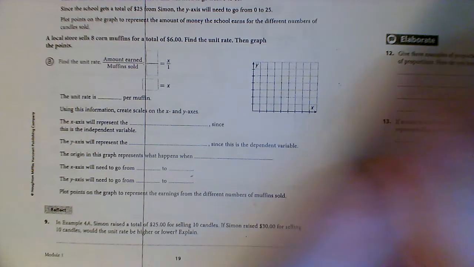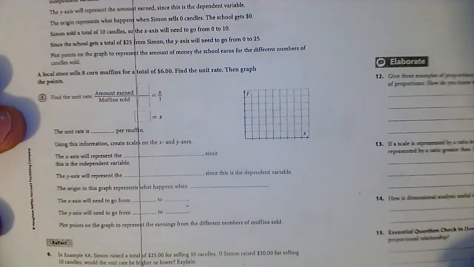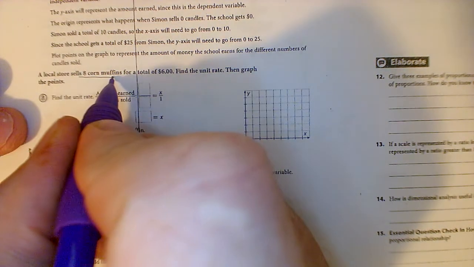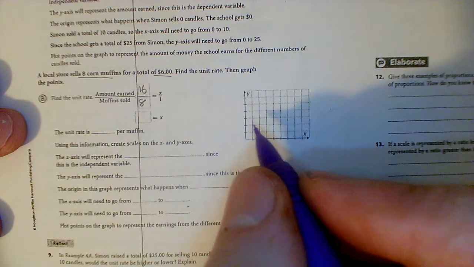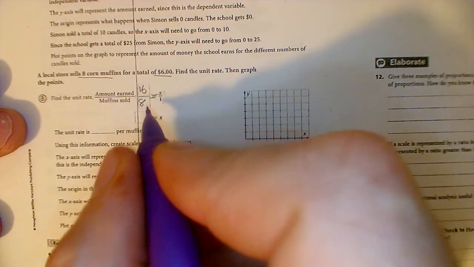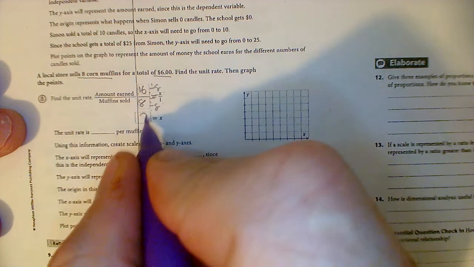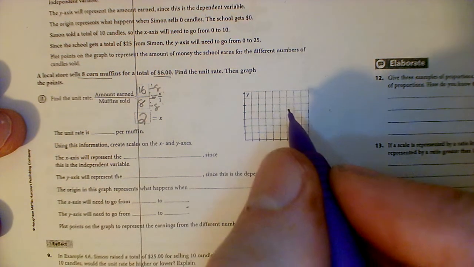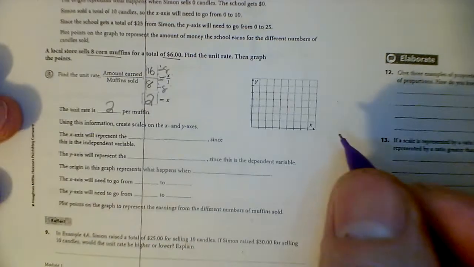So let's go ahead and come down here and talk about number 1. A local store sells 8 corn muffins for $16. So we earn $16 for selling 8. We want to find out how much we'd make for 1. So we create a proportion. We can divide by 8, divide by 8, and that is 2, right? That is 2 per muffin. So the unit rate is 2 per muffin.